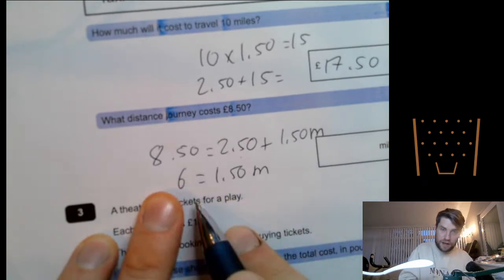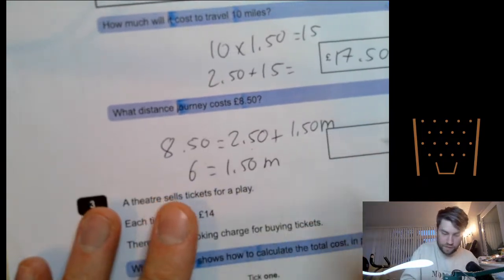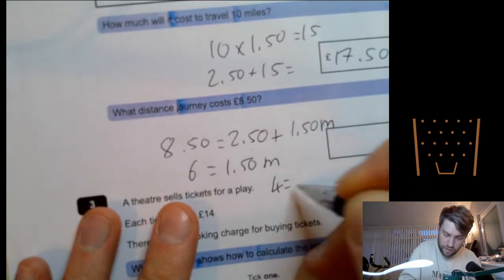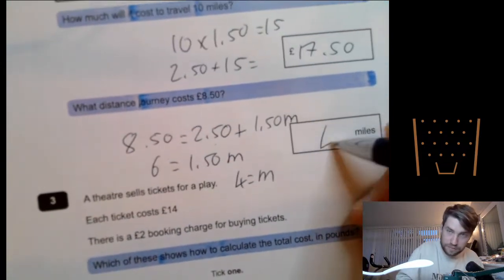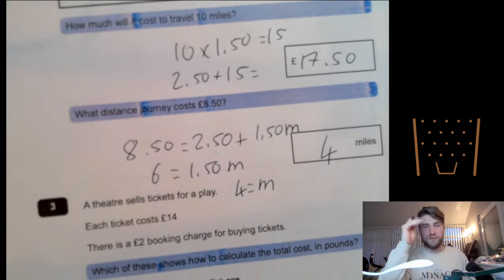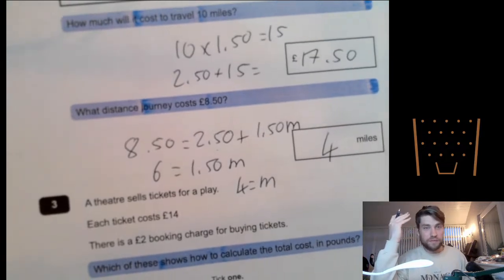And then I'm going to divide that into that. So that is 4. So now it's 4 miles. Bit more complicated, these ones. They do take a little bit of thinking, okay? But it's just substituting with formulas.